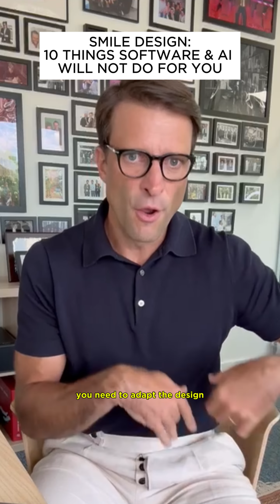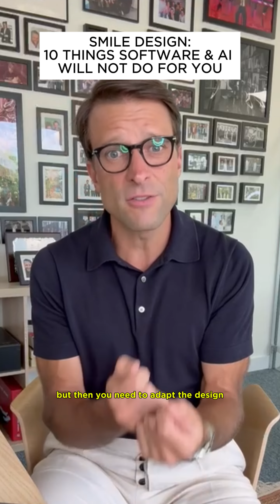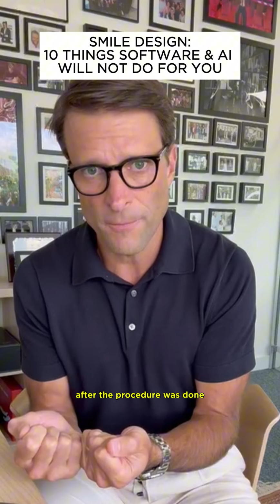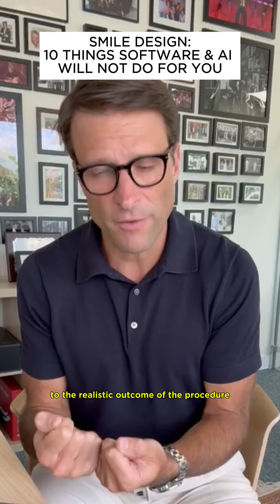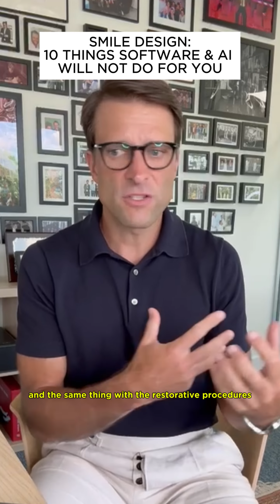You need to adapt the design to plan and execute these procedures, but then you need to adapt the design after the procedure was done to the realistic outcome of the procedure. And the same thing with the restorative procedures.